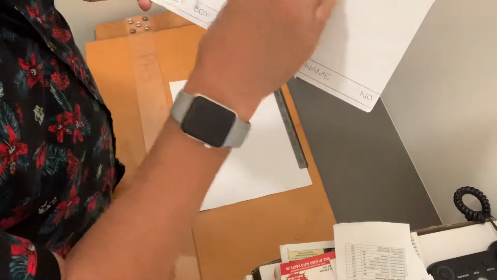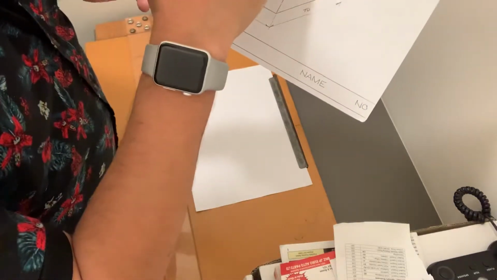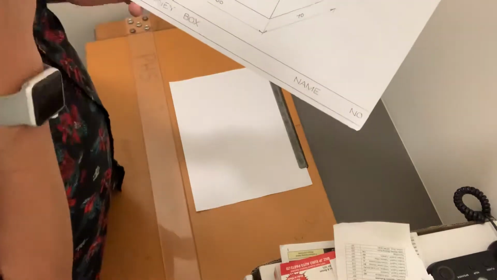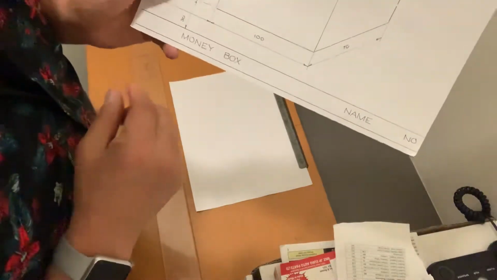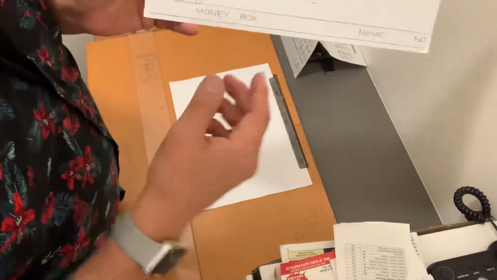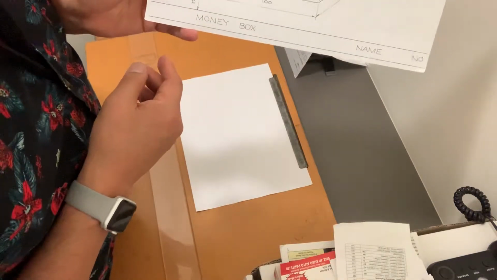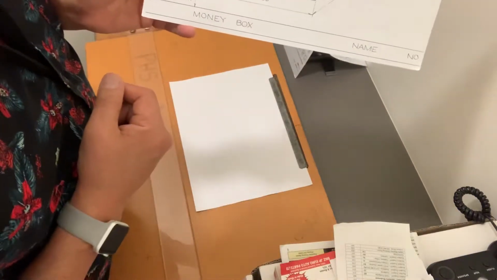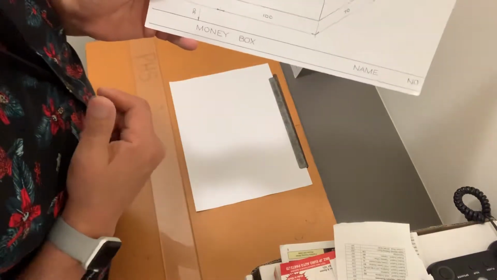This is the front view, this is the side view, and that's the top view, representing the 3 dimensions of any object. So we're going to be using a money box to introduce our oblique drawing, which is the learning intention today, to develop those skills required to draw any oblique drawing.